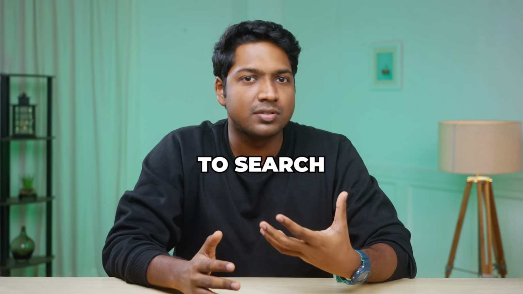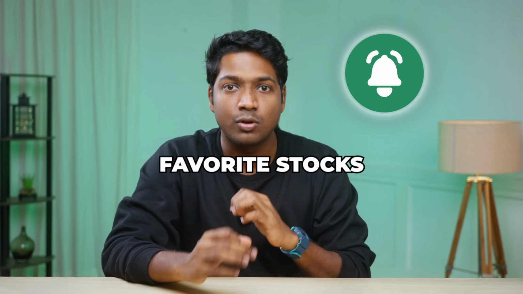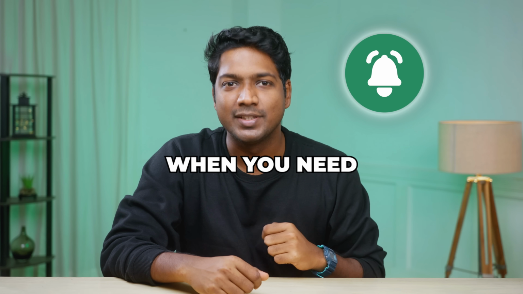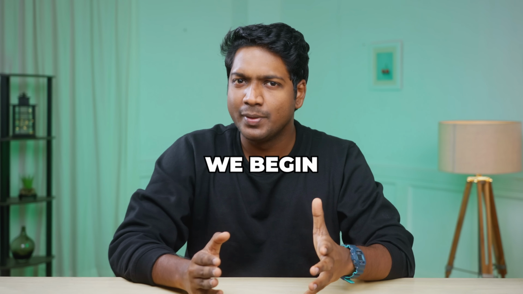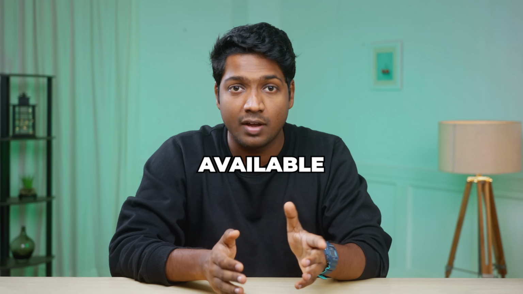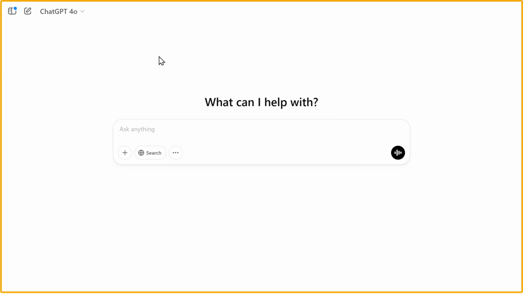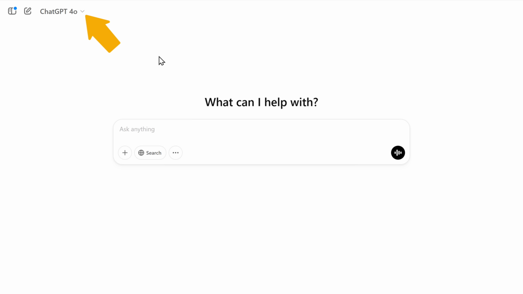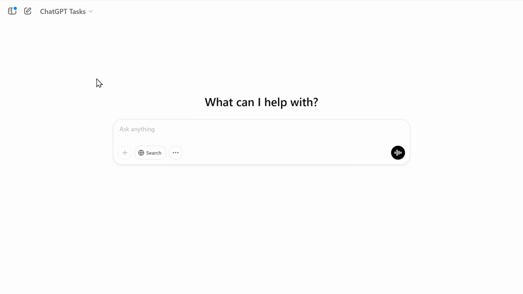Okay, here's something interesting. What if you don't want to search for the latest news every day? Imagine getting updates on your favorite stocks automatically right when you need them. Sounds cool, right? So let me show you how. But before we begin, you will have to upgrade to ChatGPT Plus because this feature is not available in the free version of ChatGPT. So after you upgrade your plan, on the ChatGPT homepage, just click here and select GPT-4o with scheduled tasks.